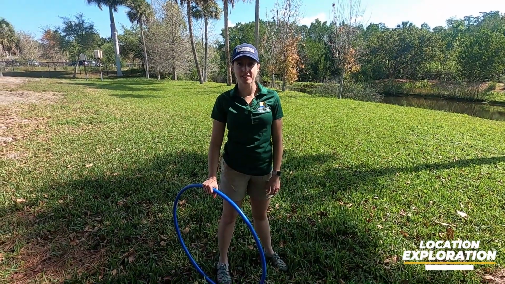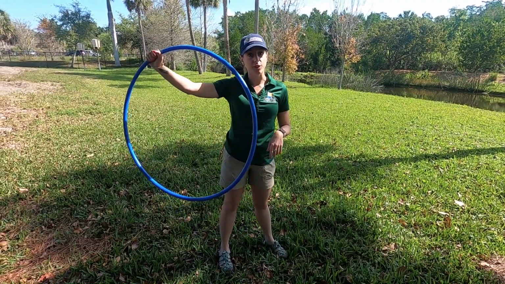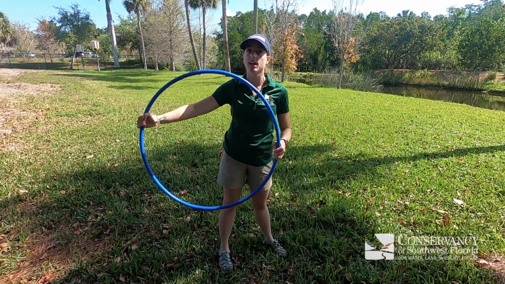Tanya here in the Conservancy backfield, and I have a fun activity for you to try at home. What I have here is a hula hoop, but today our hula hoop is going to act as a quadrat.